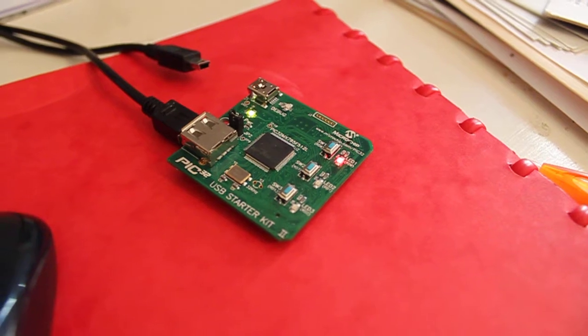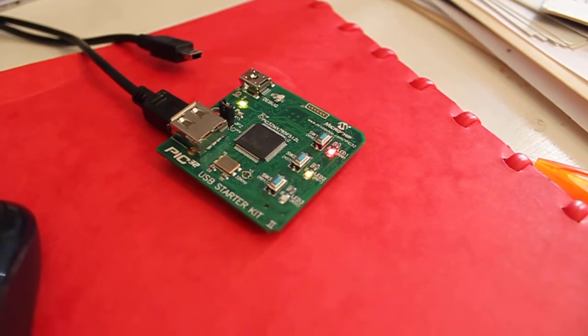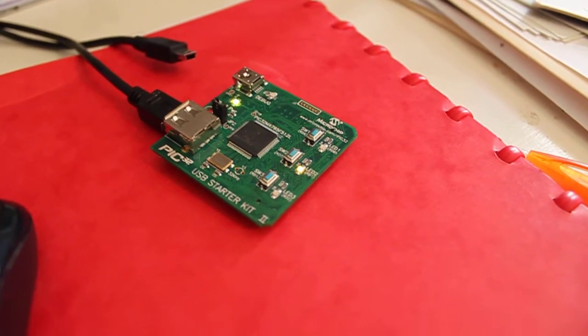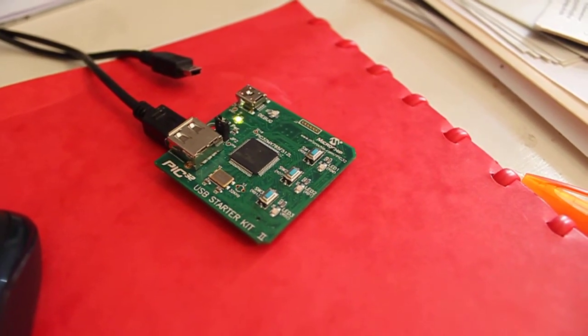Next step is to do the PCB with the digital to analog converter and the current driver and so on. But yeah, I will upload some video of this.